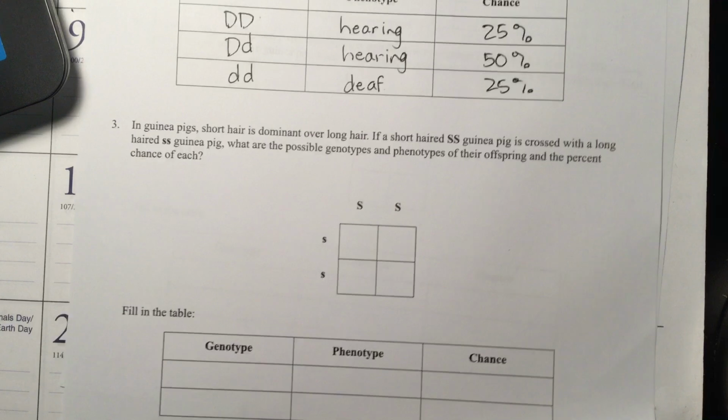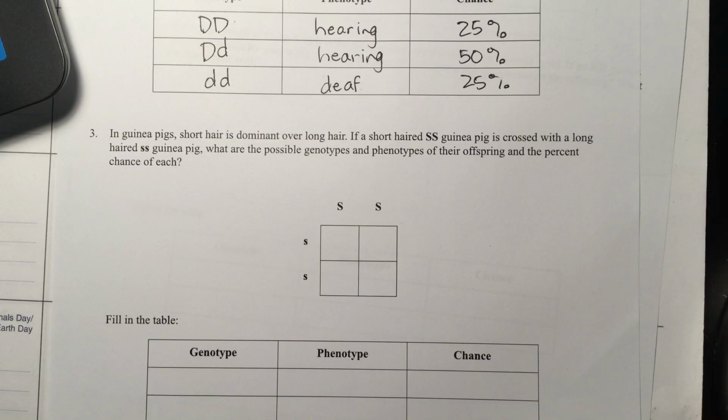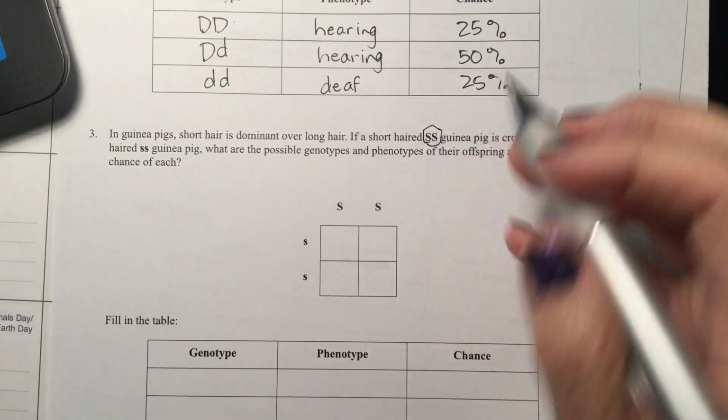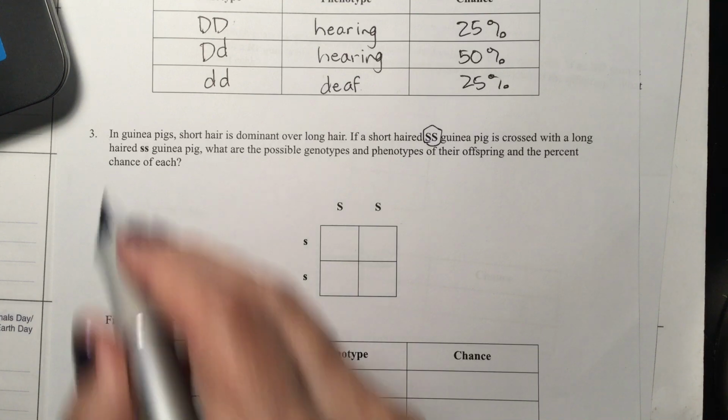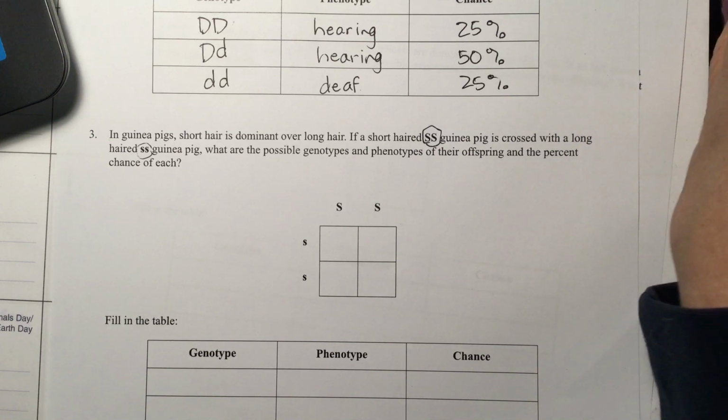The next one. Let me make sure I got this centered properly. In guinea pigs, short hair is dominant over long hair. If a short-haired guinea pig is crossed with a long-haired guinea pig, and this one is homozygous dominant, and this guy is homozygous recessive, what are the possible phenotypes and genotypes of their offspring and the percent chance of each?